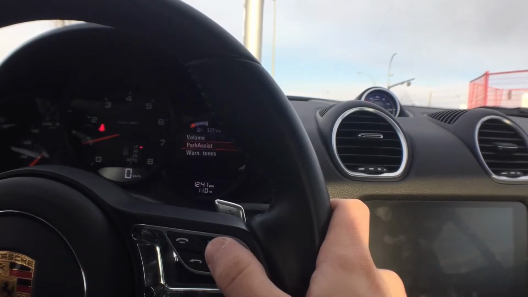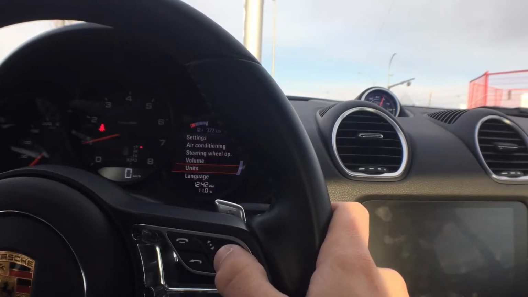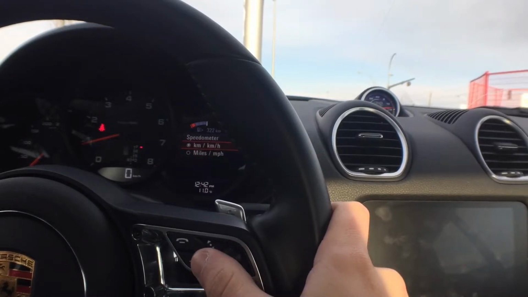So for the volume settings, it's focused on your park assist and warning tones, and both of these are at medium. Into units, so if you're one of those people that like to travel the United States in their Porsche, speedometer will be very handy. I'll put it in miles per hour, and we can go back to kilometers per hour.